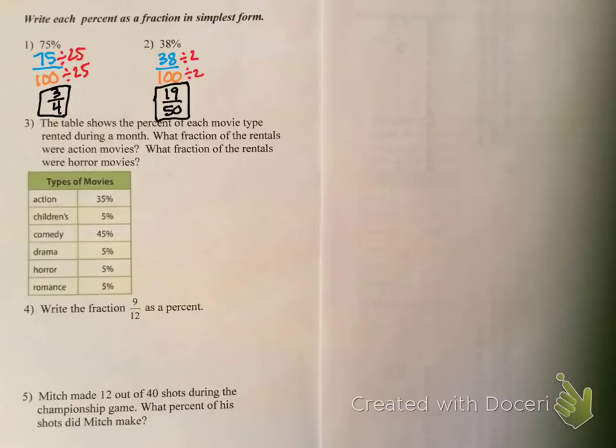Okay, let's look at number 3. The table shows the percent of each movie type rented during a month. What fraction of the rentals were action movies? What fraction of the rentals were horror movies? So let's answer this in two ways. Let's start with action. So what it says with action is that it's 35%. But they ask for what fraction. So we're going to take 35, and percent means to divide by 100.